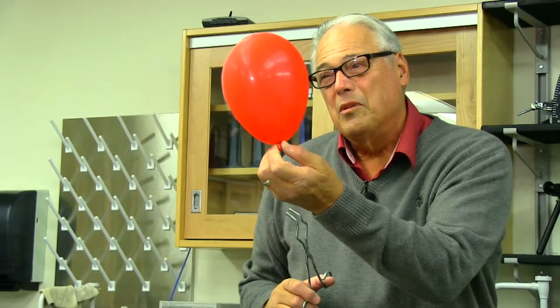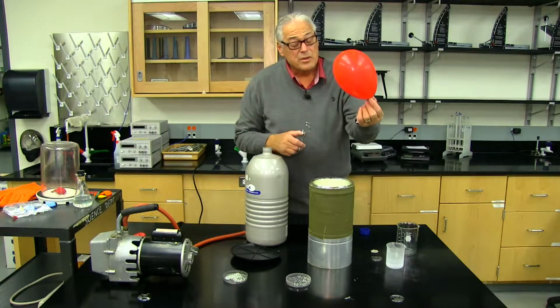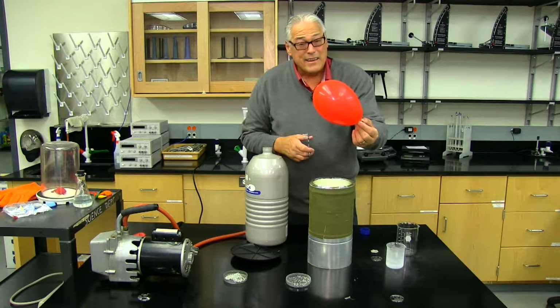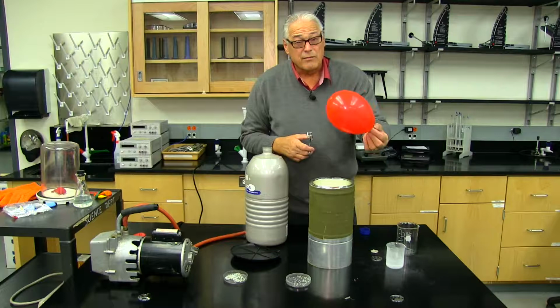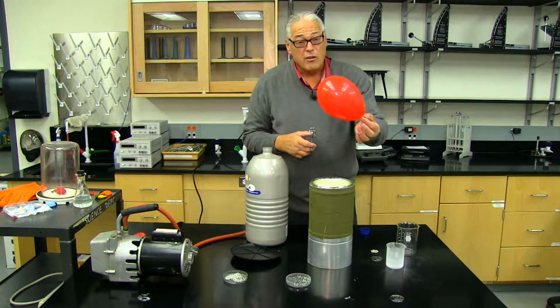This is the balloon that's blown itself up. Because of pressure difference? No. Because of increased gas inside? No. Because of the change in temperature. The gas molecules are moving faster and faster, and they hit the inside of the balloon harder and harder. They make it expand.